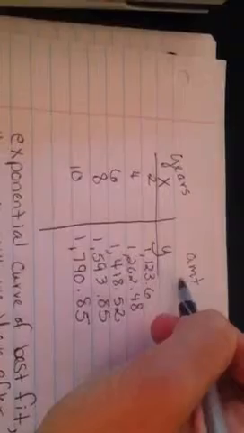Okay, let's discuss the topic of curves of best fit. We're going to look at this set of data, which are the years that an amount of money has been invested in a savings account, and this is the amount after those years in the savings account, and the savings account started with $1,000 in it.